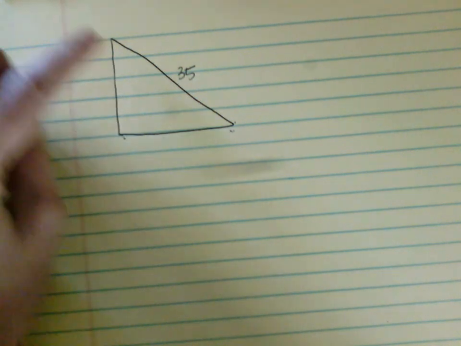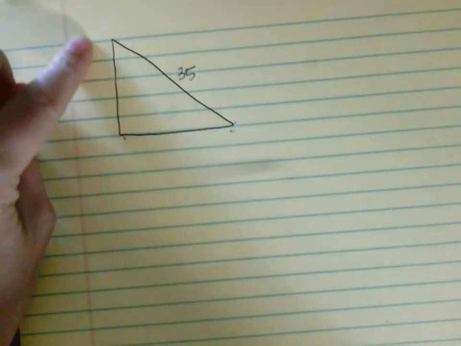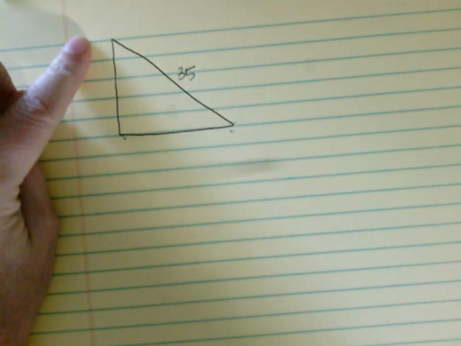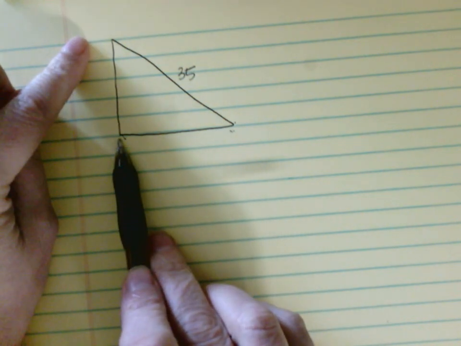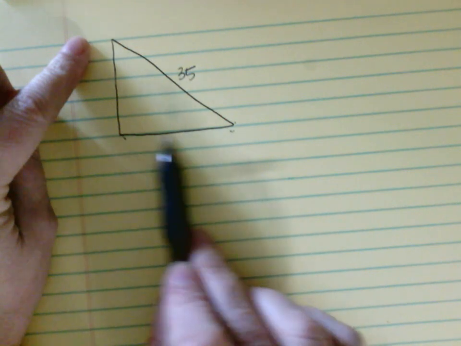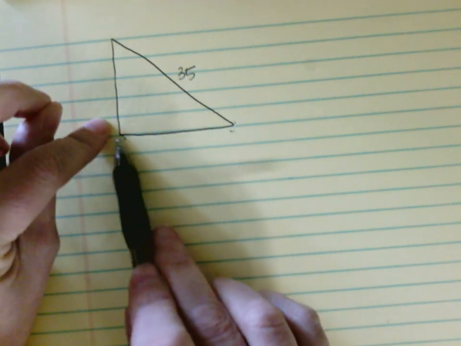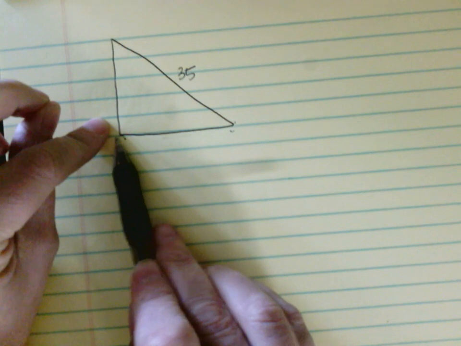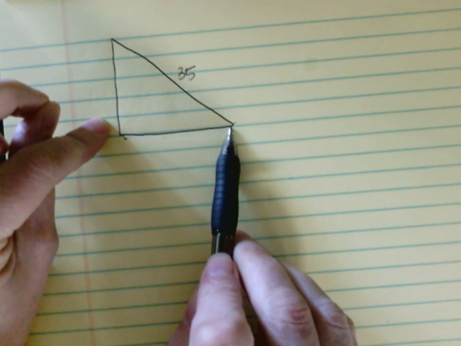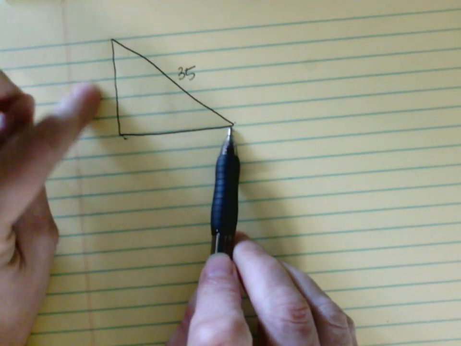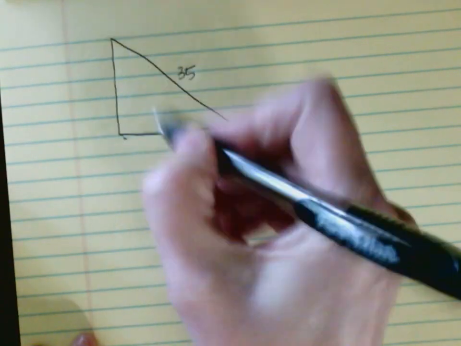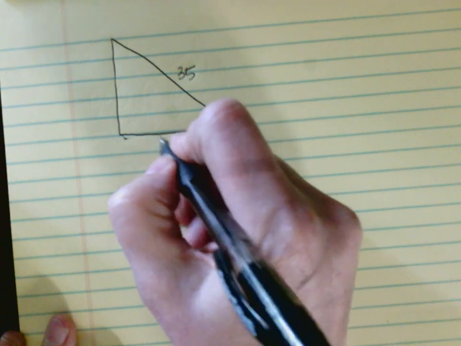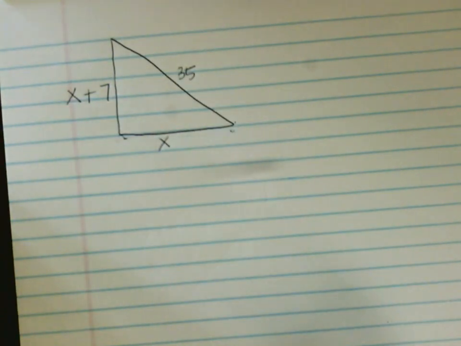It tells me that the height of the tower, which is this right here, is 7 feet greater than the distance from the tower's base to the end of the wire, which is this distance right here. So here's the height, and here's the distance from the base of the antenna to the wire. The height is 7 more than this distance, so I don't know what the numbers are, but if you call this x, the height is going to be whatever x is plus 7.